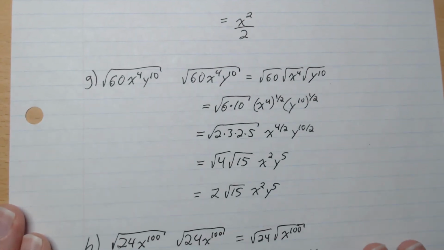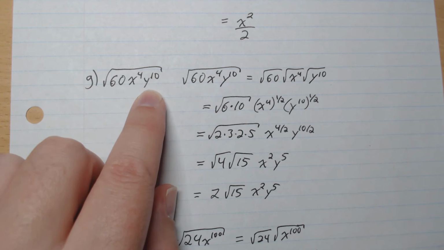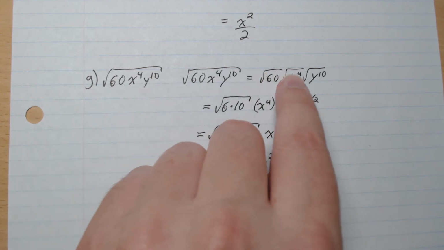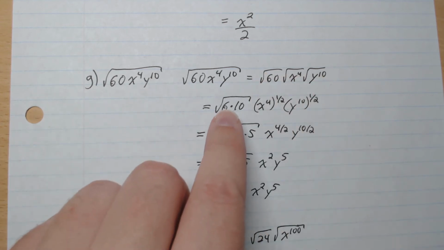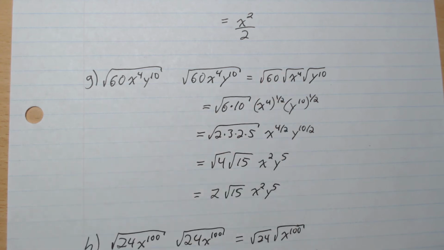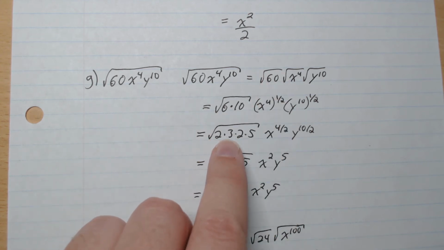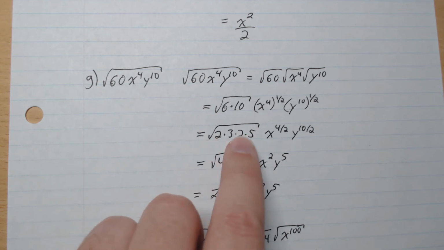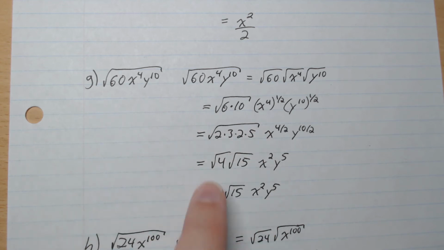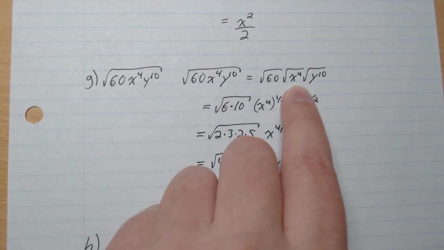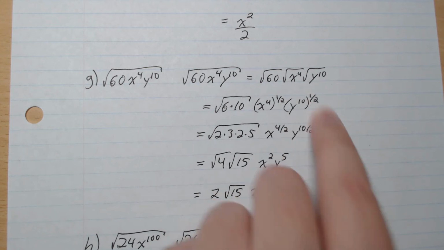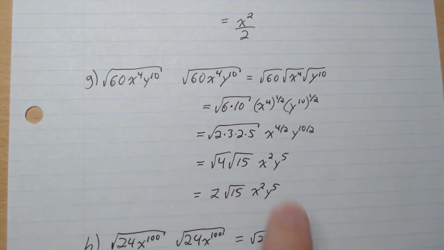Okay, G, 60x4y10. We're going to distribute the square root to all three. We're going to rewrite 60 as 6 times 10, which can be rewritten as 2 times 3, 2 times 5. So here we have root 4 times root 15, and the root 4 reduces to 2 like that. x4 to the 1 over 2, y10 to the 1 over 2, multiply 4 over 2 like that, multiply 10 over 2 like that. This gives x squared, this gives y5, and that's our final answer.